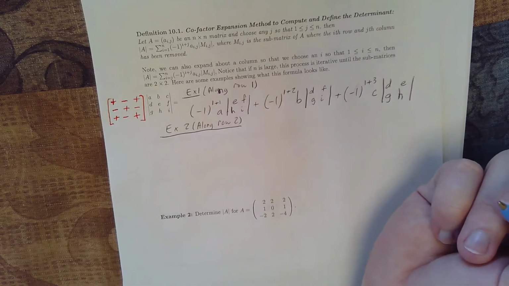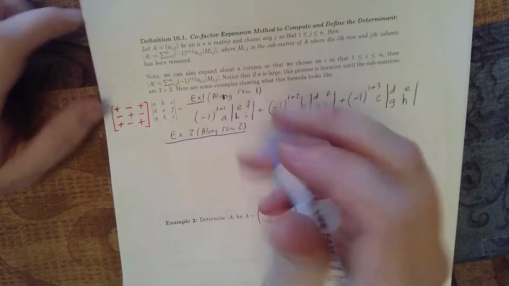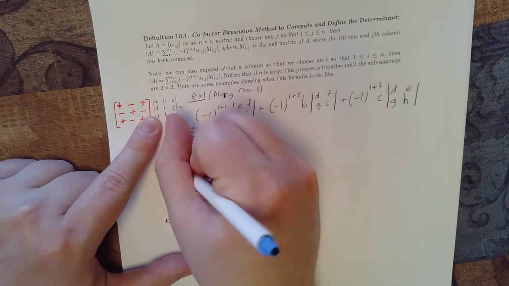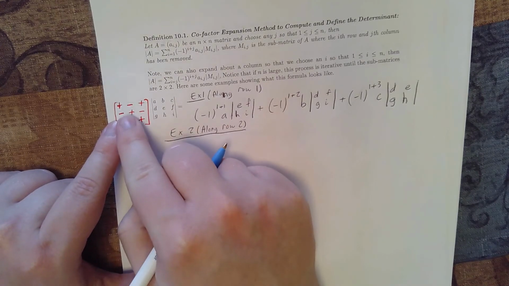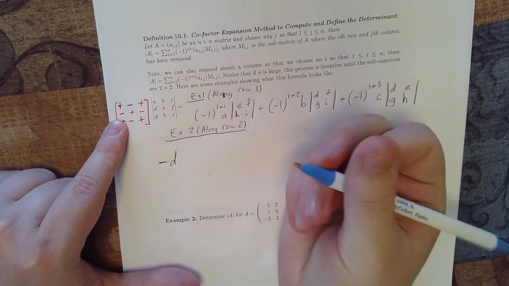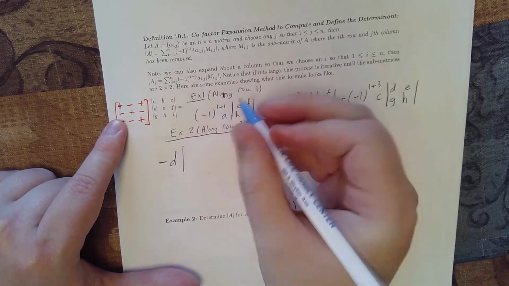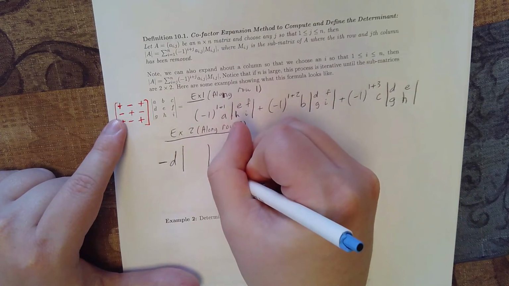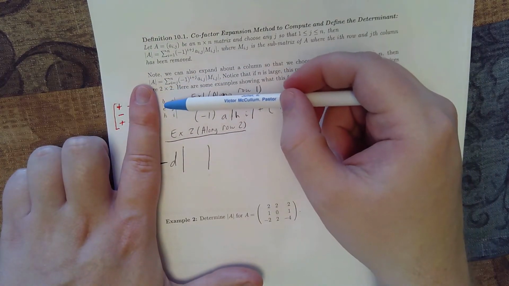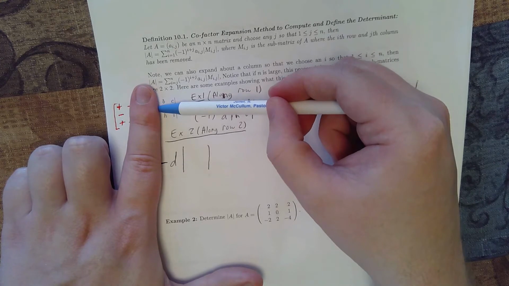What we'll get is we will have the first entry, which is D. Because we're going to have an odd exponent for the negative 1, it'll be negative D, and then times the determinant of the matrix we get by taking out the first column, because that's where D is, and the second row, because that's where D is.